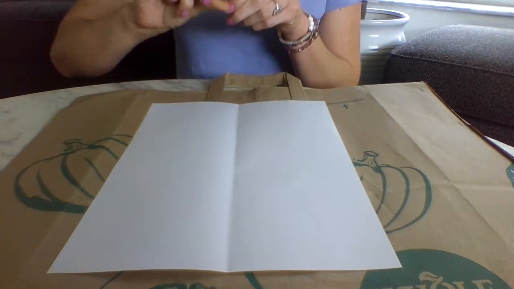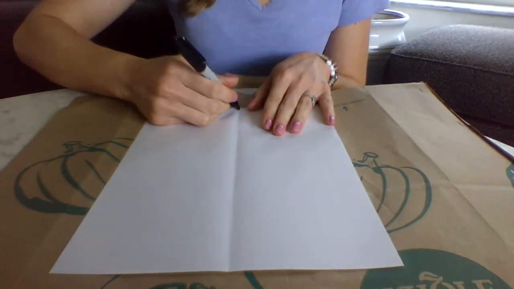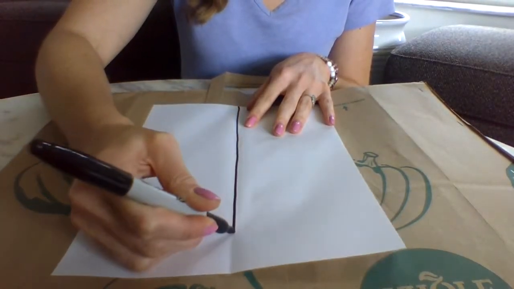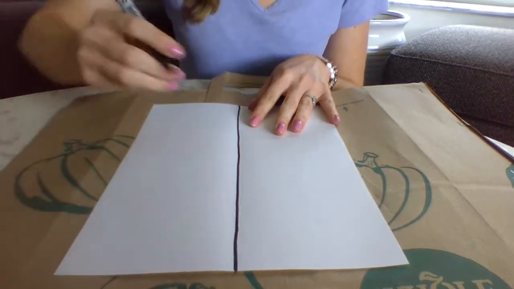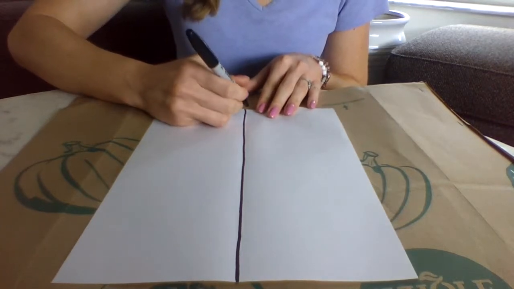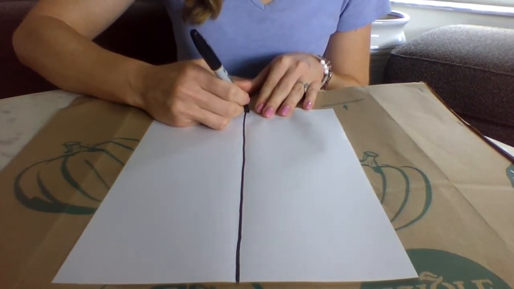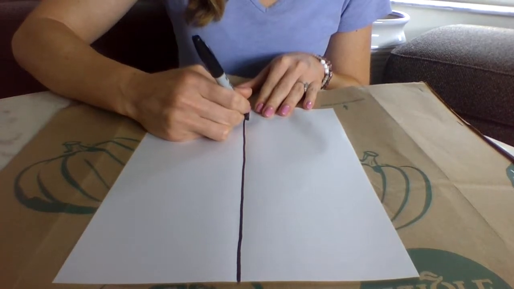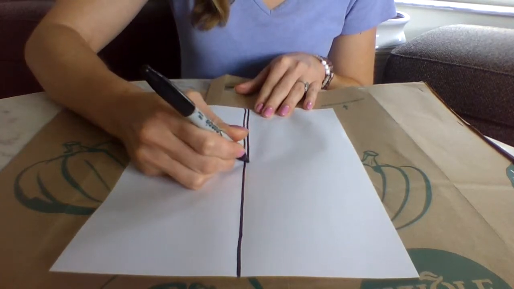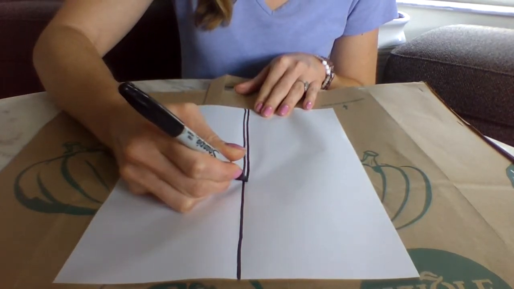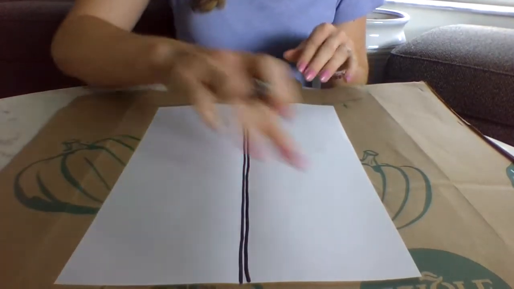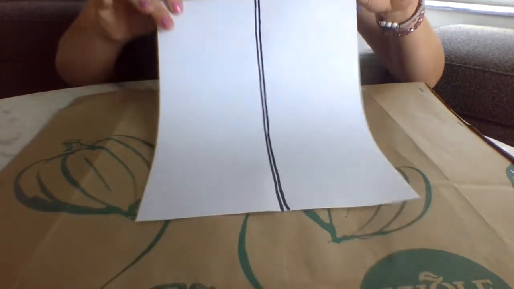Now you'll take your marker or your pen, and as straight as you can without using a ruler, draw a line through that light crease that you made. Now, just to the side of that line, draw another line close to it that's as parallel as you can make it, so that you'll have two lines very close together to each other, parallel, going all the way from the short side to the opposite short side, like this.